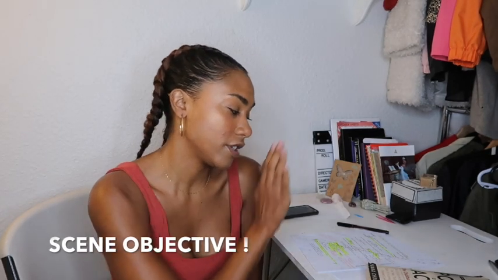Next would be the scene objective. The scene is just the sides that are given, not the script with all the pages, but just the scene itself, maybe 2 or 3 pages at a time. And the scene objective is what the character wants over the entire scene, but it also needs to support the overall objective.